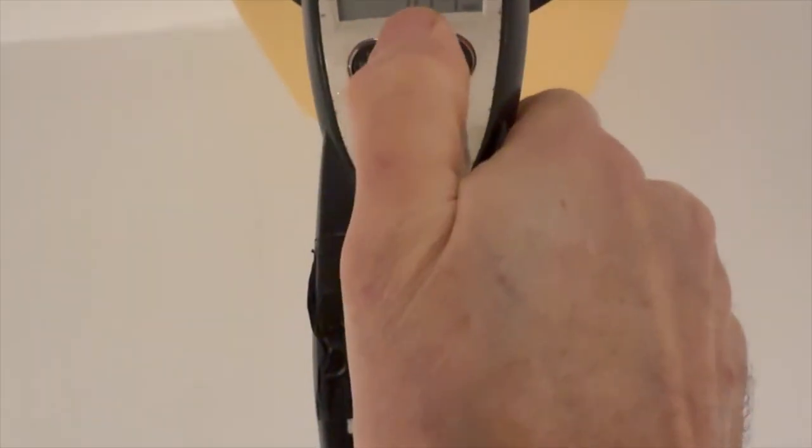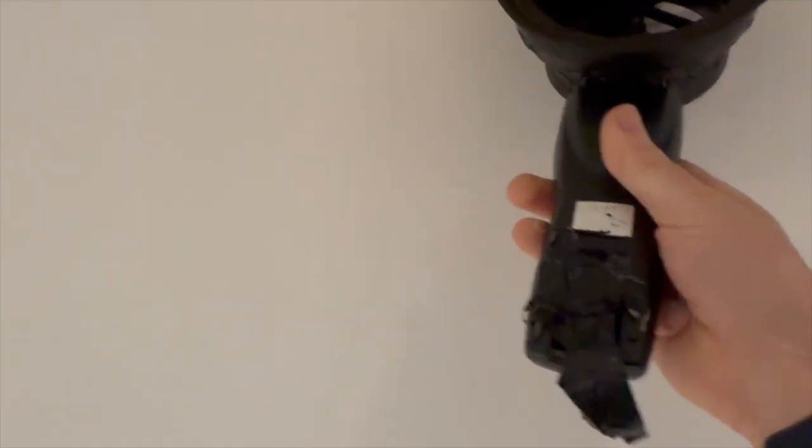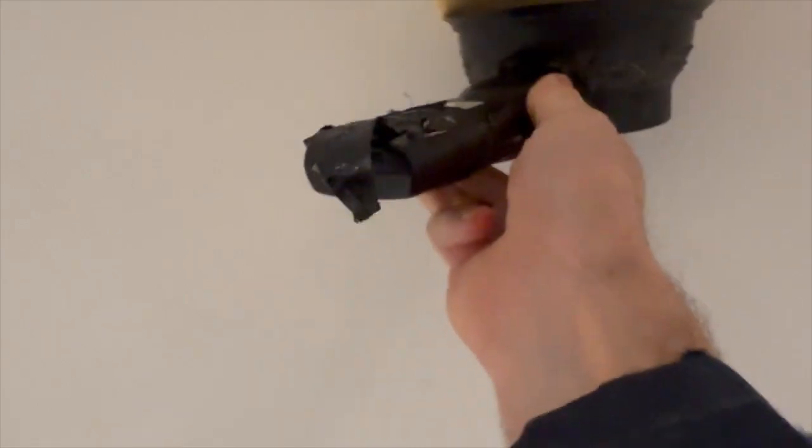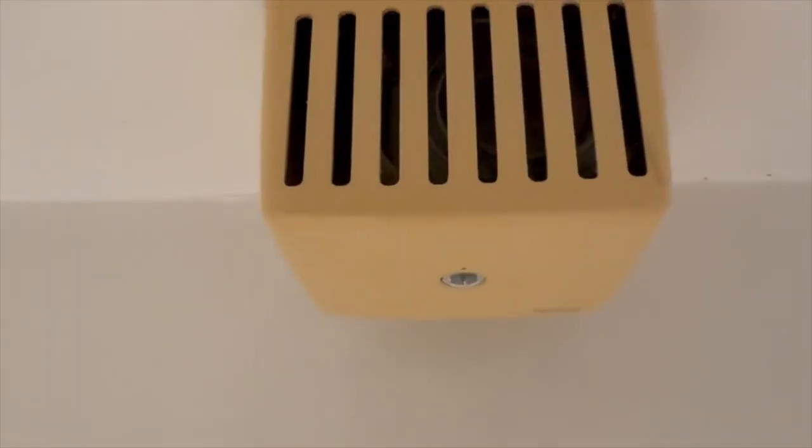So this is running at about 11 litres a second. But if it's also coming from the other side, it will be the combination. So I'm suspecting you're getting a decent airflow through.